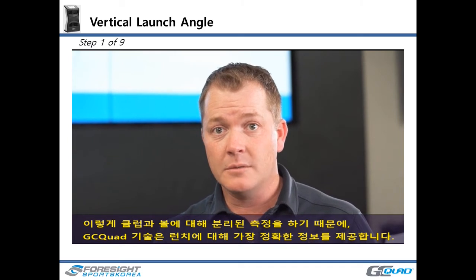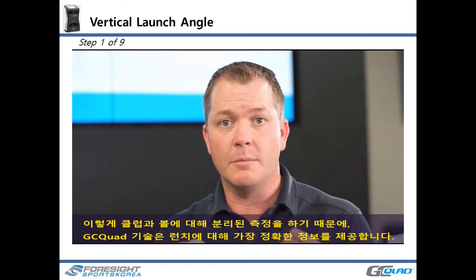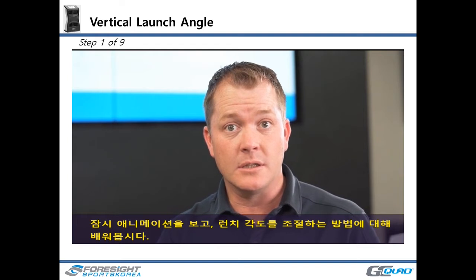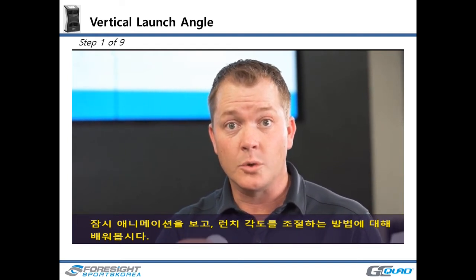That separation between club and ball information is what's going to give Foresight technology the most accurate information when it comes to ball launch. Let's take a quick look at this animation, and then we're going to come back and learn a few tricks that you can apply to help control your launch angle.